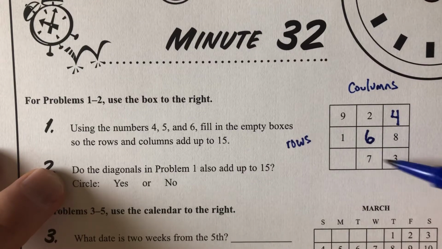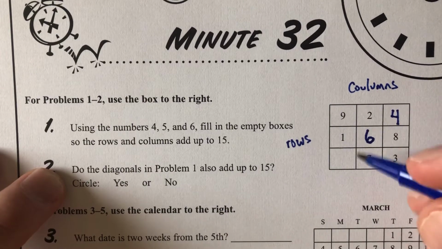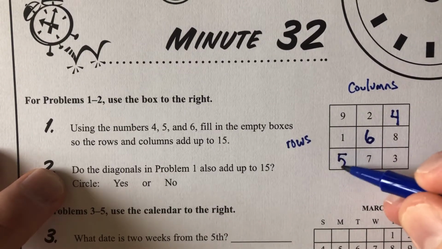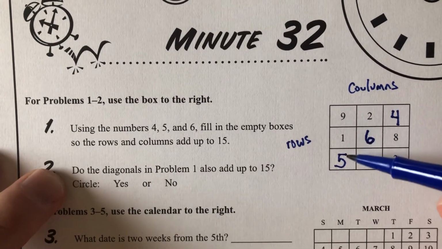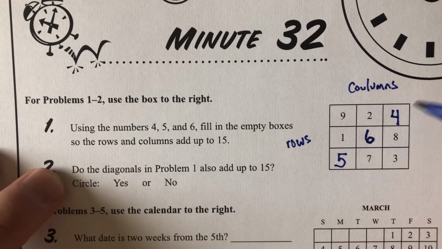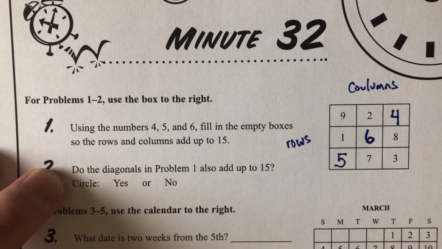So let's do this row now. 7 plus 3 is 10. 10 plus what number gives me 15? That would be 5. And let's check this column to make sure that works. 9 plus 1 is 10. 10 plus 5 is 15. So that's where the 4, the 6, and the 5 should go.